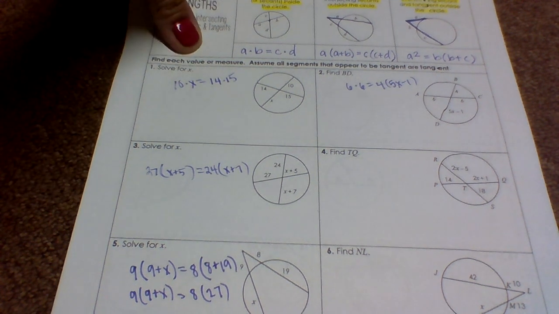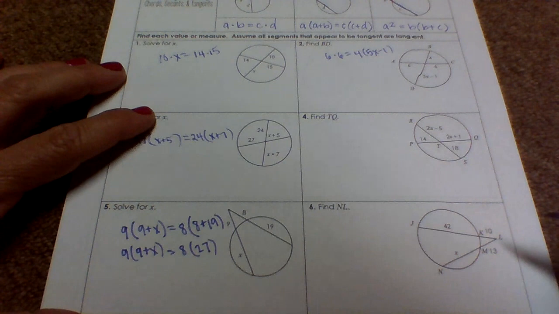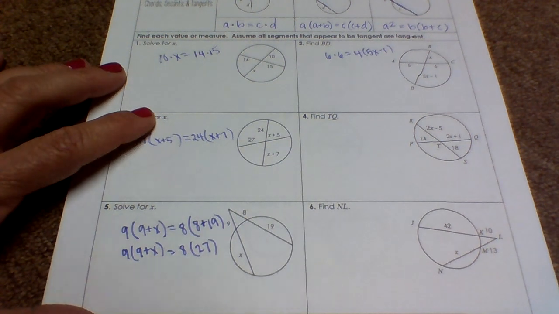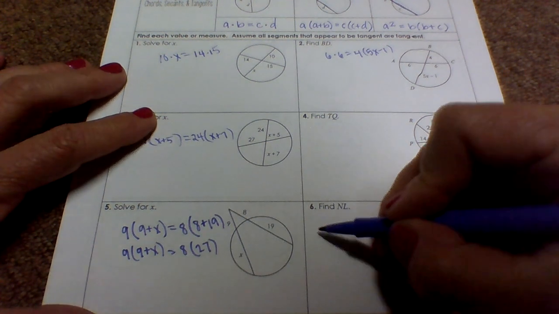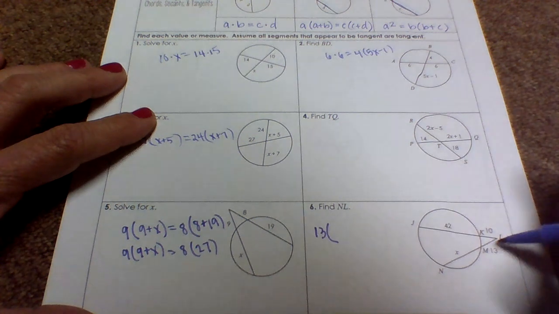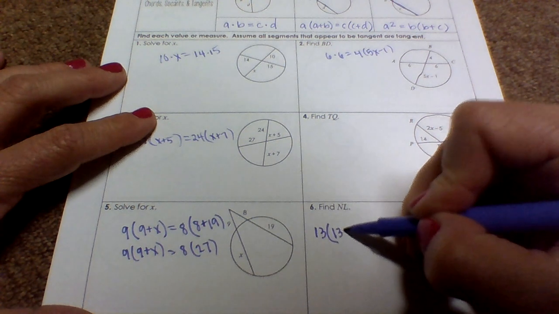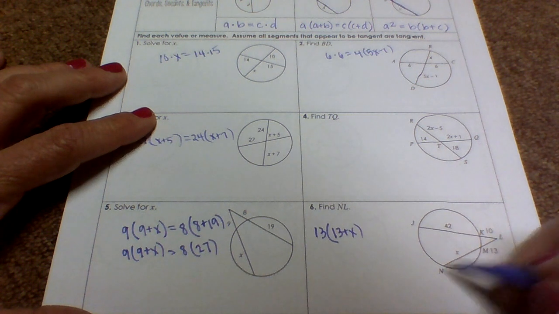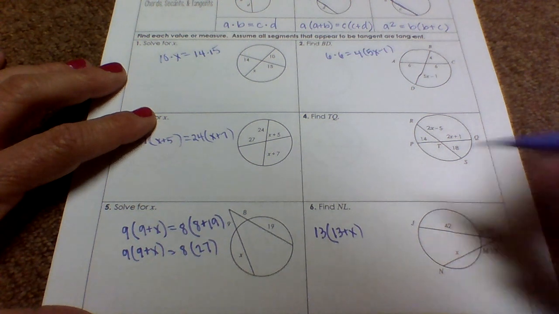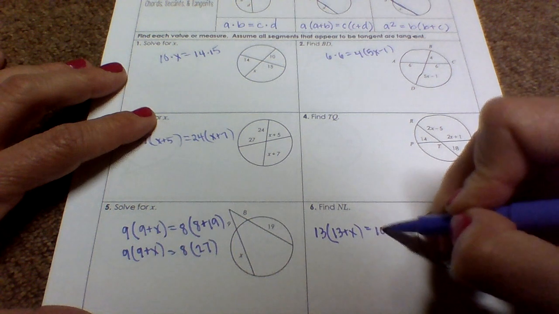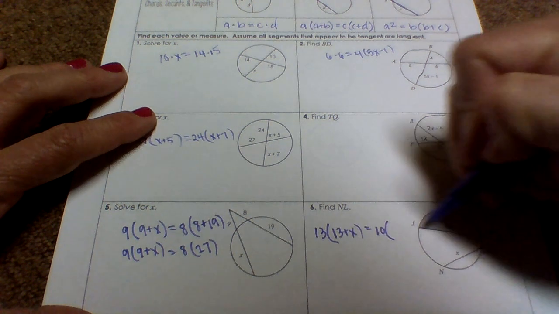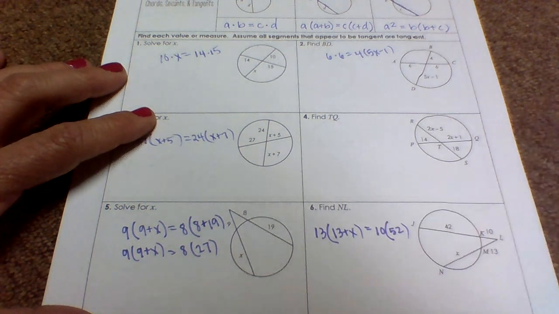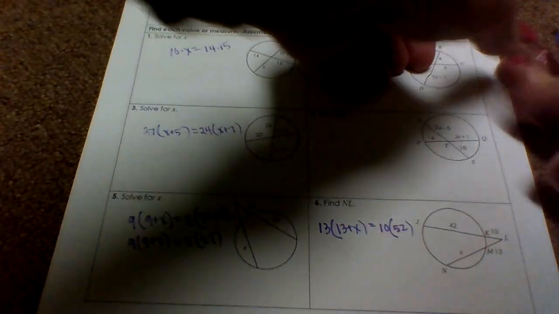Let's do number 6. Number 6 is on the outside again. I'm going to do 13 times the entire thing, so 13 plus x. I don't know why I don't write x plus 13, but I seem to write it backwards because I like to focus on this little piece. Then it's 10 times the entire thing, which is 52. Go ahead and turn it open.